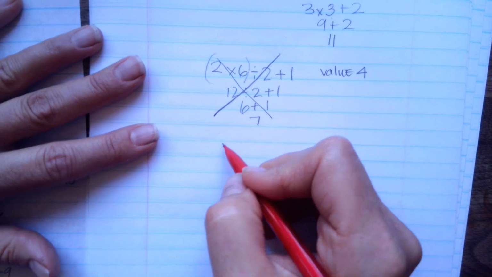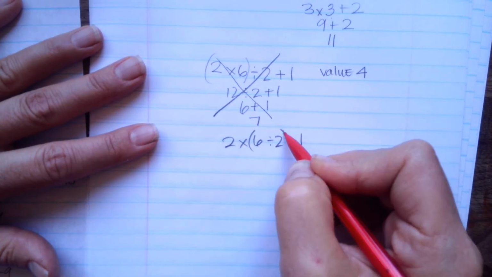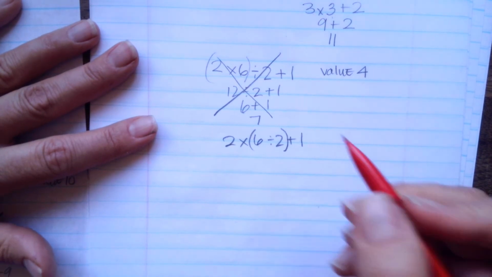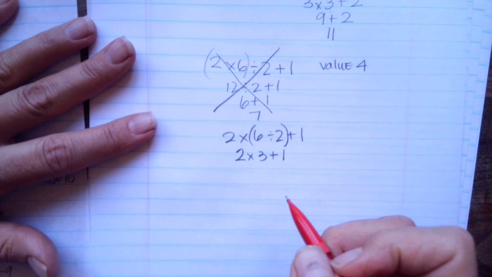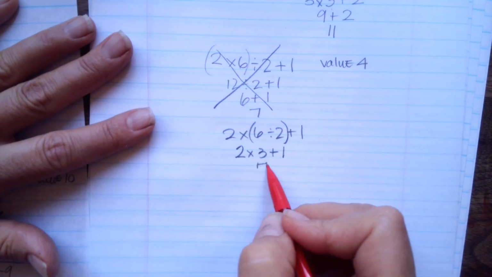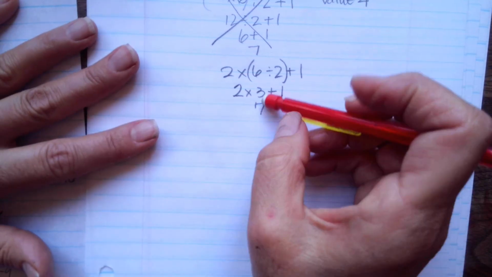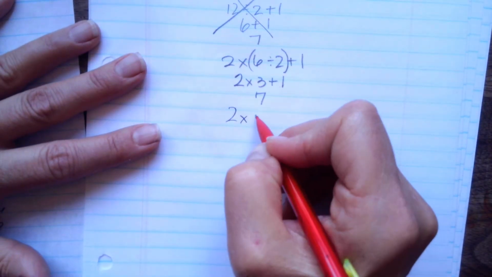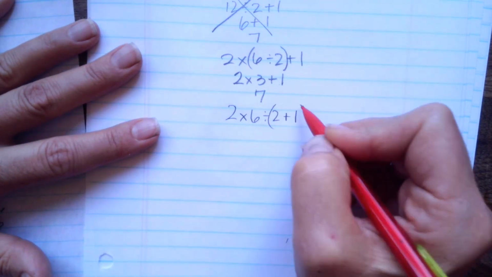So now I'm going to try doing it around this set of numbers. And I would get 2 times 3 plus 1, which is 7. So that is not it. So now I'm going to try the last set of numbers, which is 2 plus 1.